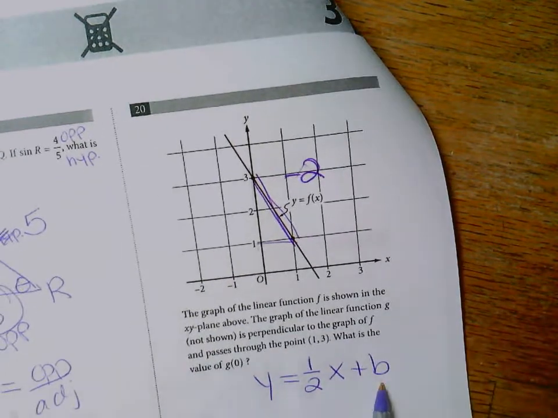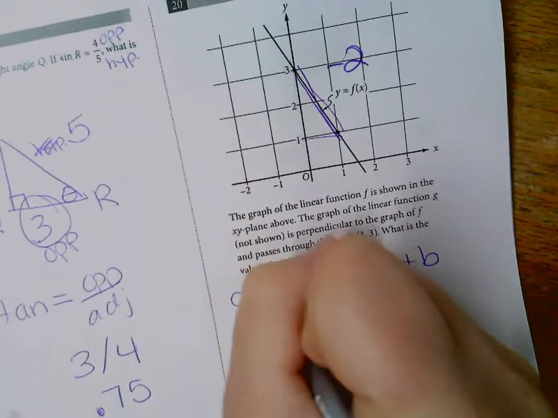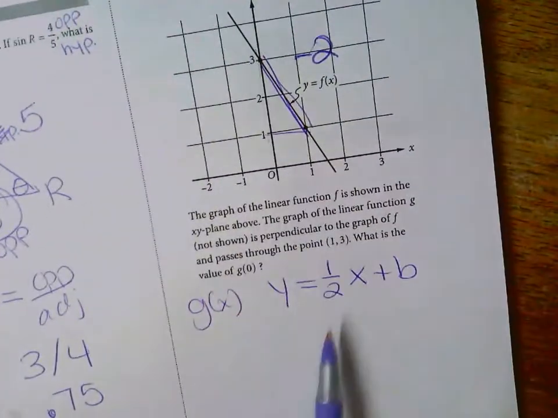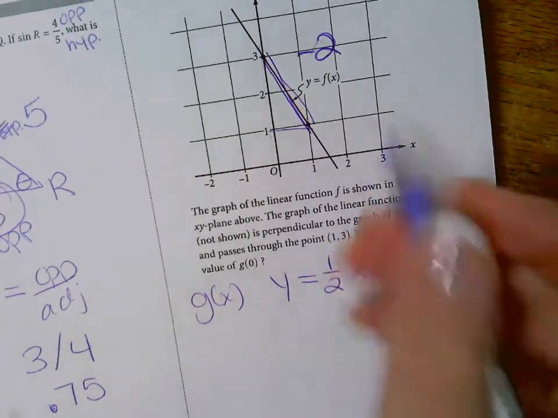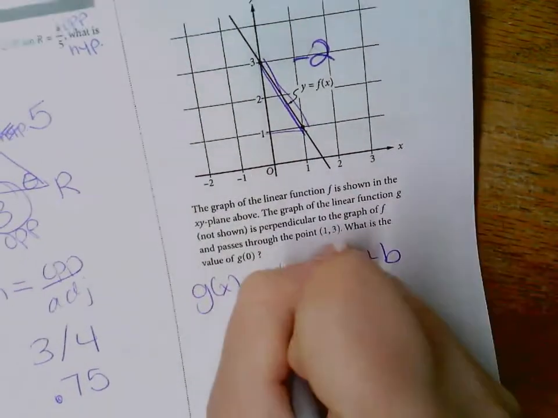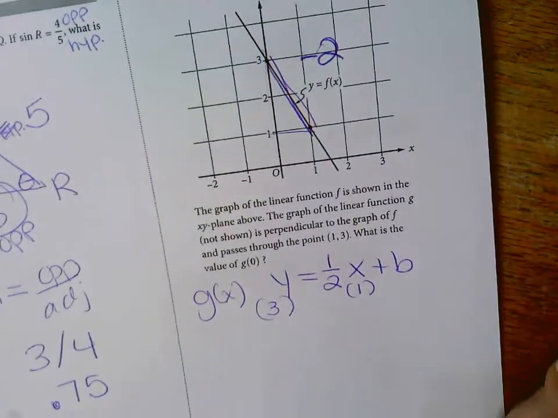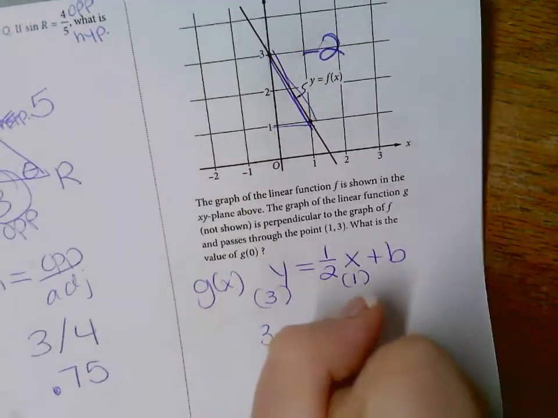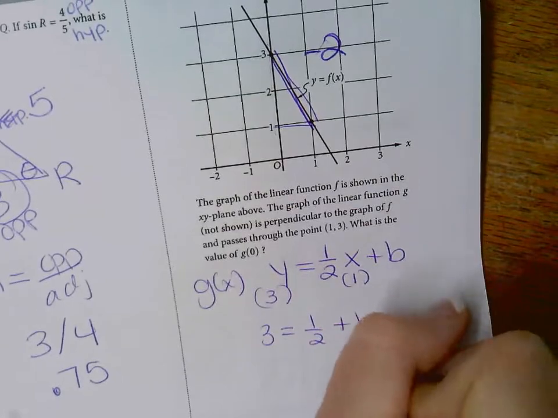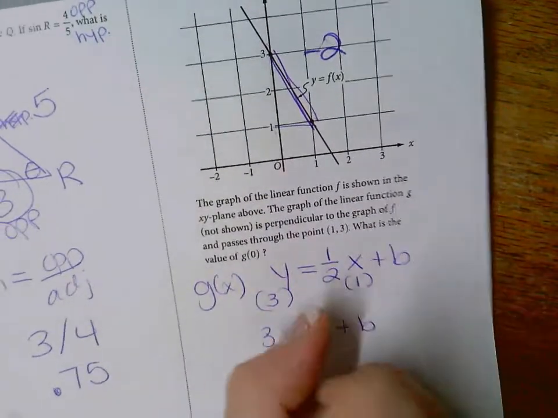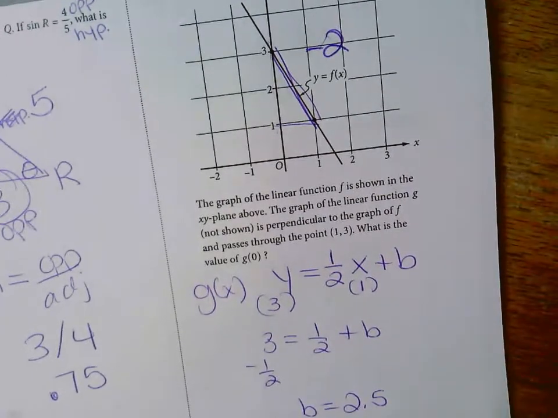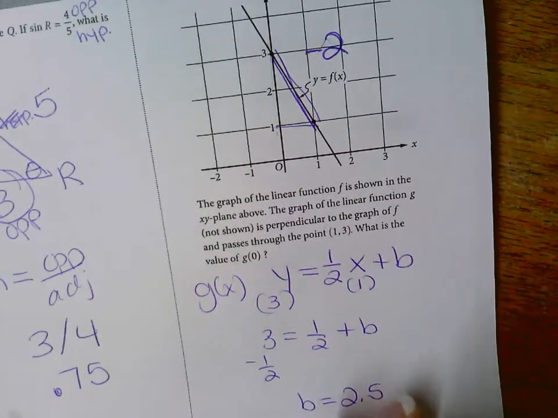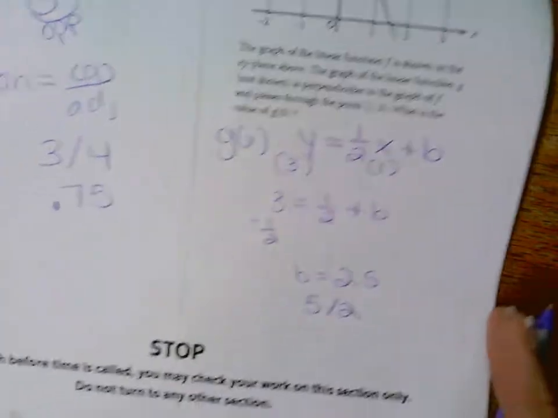I'm putting b there to represent the y-intercept because this is the graph of g of x. This is f of x. I have a point (1, 3). So I can plug in 1 for x and 3 for y to figure out my y-intercept. So 3 equals 1/2 plus b, subtract 1/2 to the other side. So b has to be 2 1/2. You could also write this as the fraction 5/2 in your grid box.